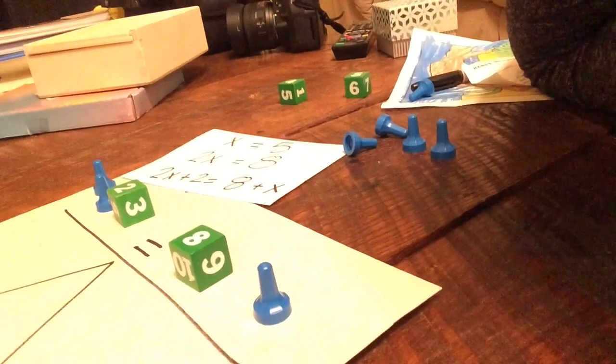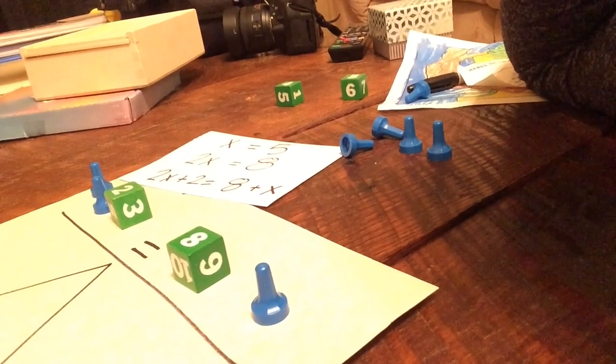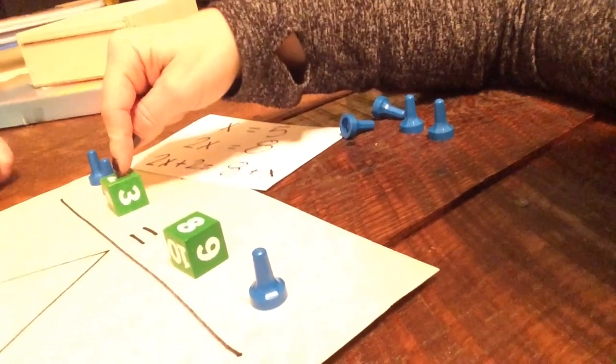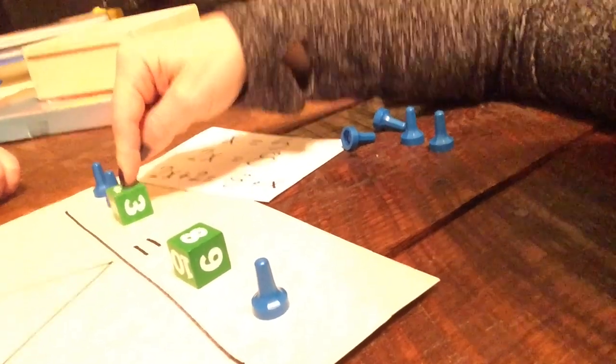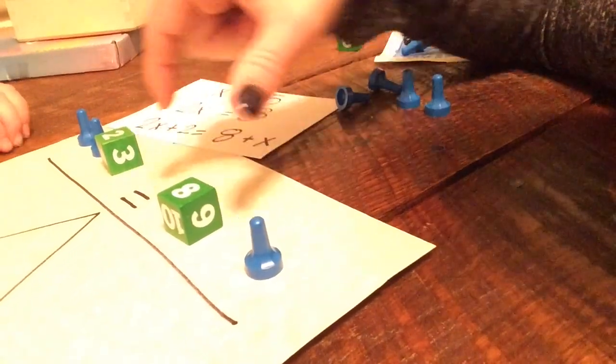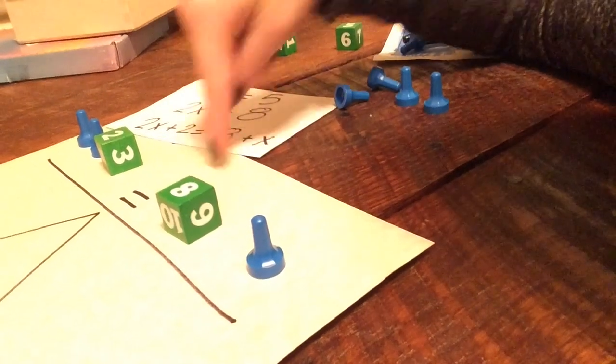What about 3? 3 and 3. Let's try. 3 and 3 make what? 6. Plus 2 more? 8. So if this whole side is equal to 8, this tells me it has to be balanced with 8 on this side. Would that be true?